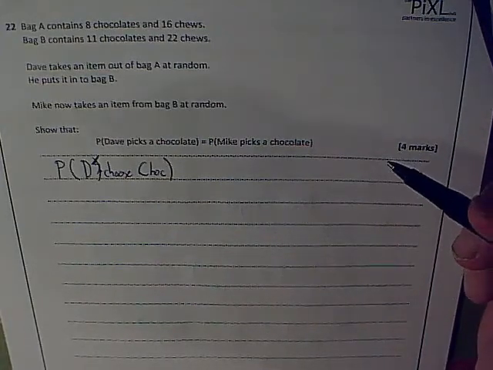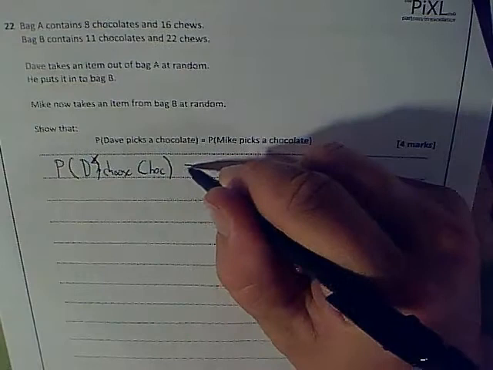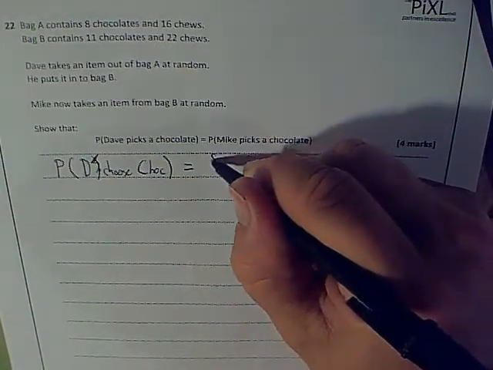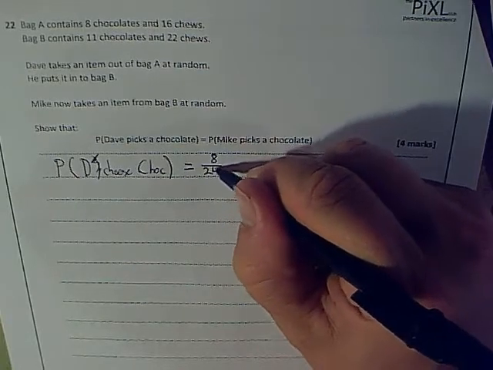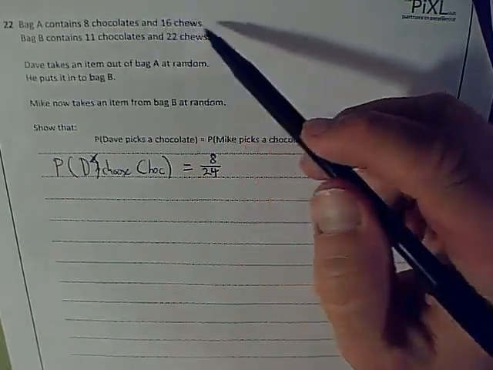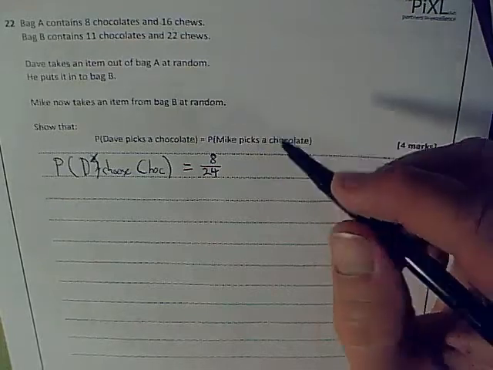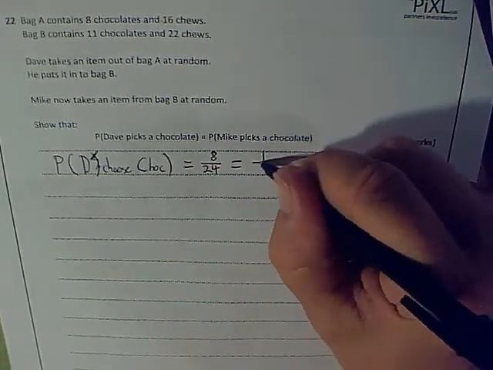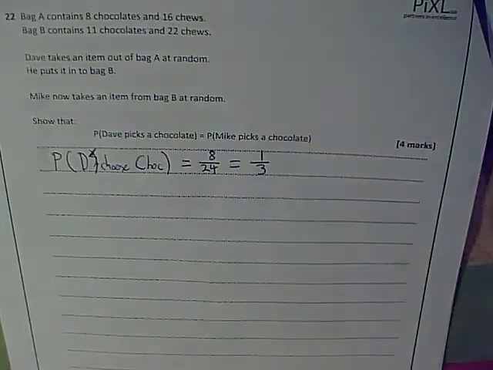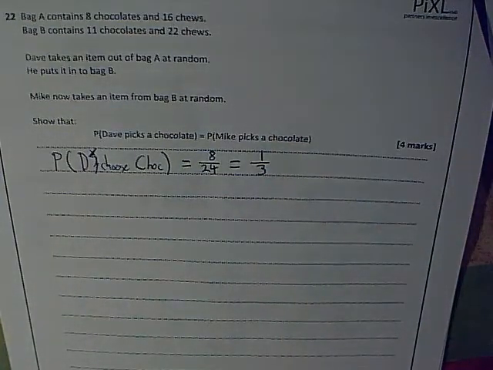The probability that Dave chooses chocolate, that's just 8, which is the number of chocolates, out of 24, which is the total number of sweets or chocs and chews in that bag. And 8 out of 24 is the same as a third. So that's his probability. That's my easy bit.